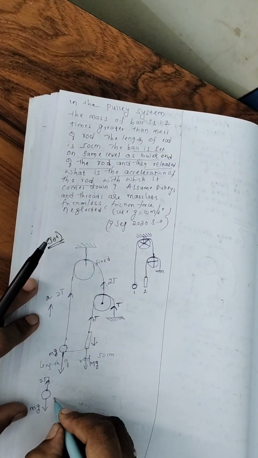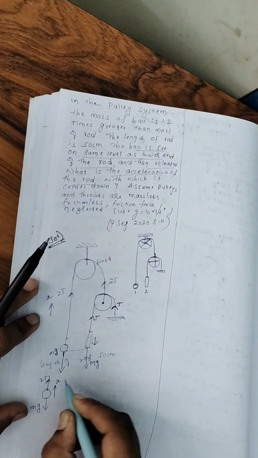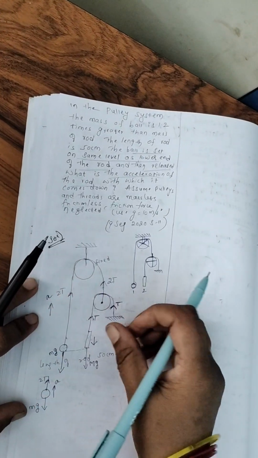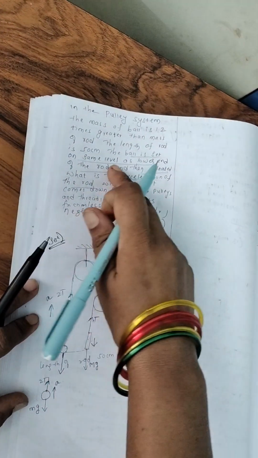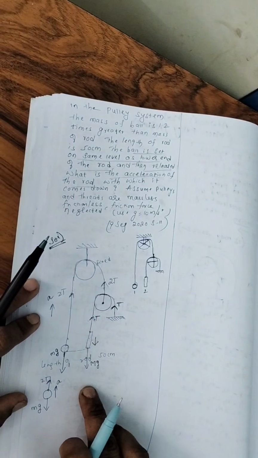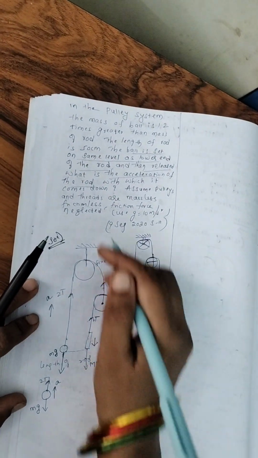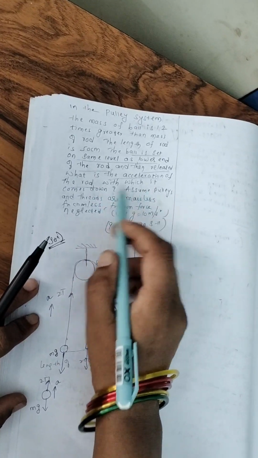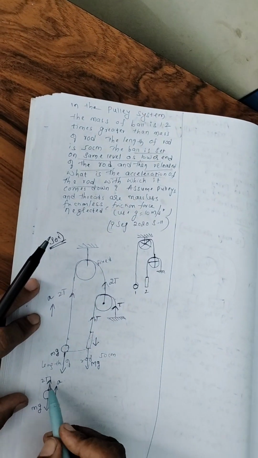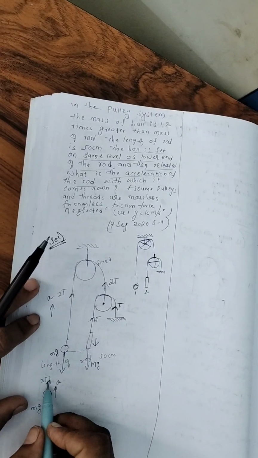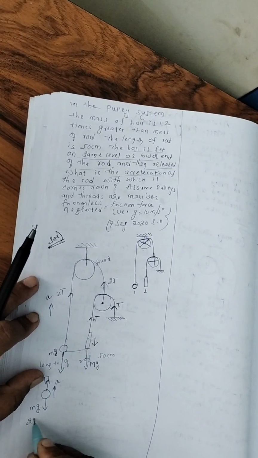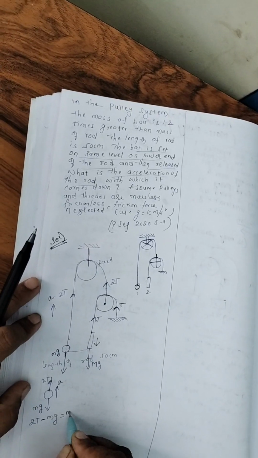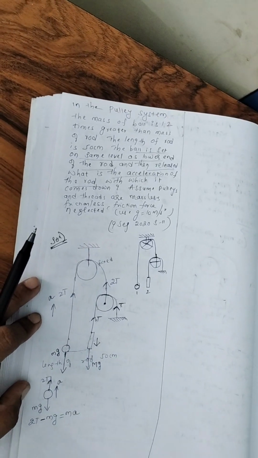Here the greater force is 2T, so the ball is moving in that direction and the rod is coming downwards. In the problem itself he gave that the rod is coming downwards. So 2T is the greater force here, so we will write 2T minus mg, and according to Newton's law, m a.